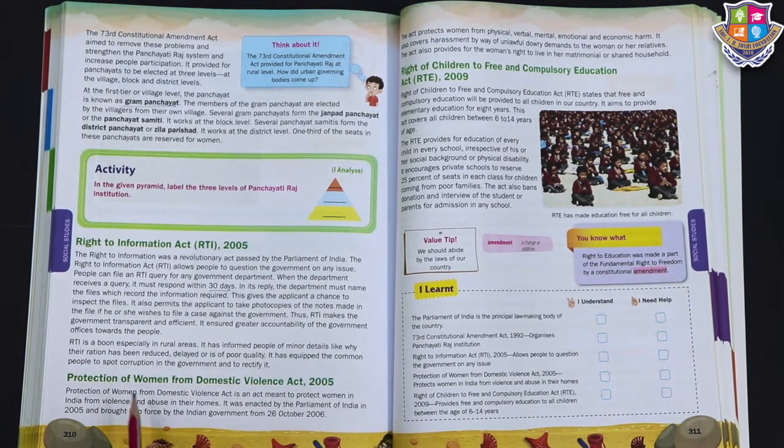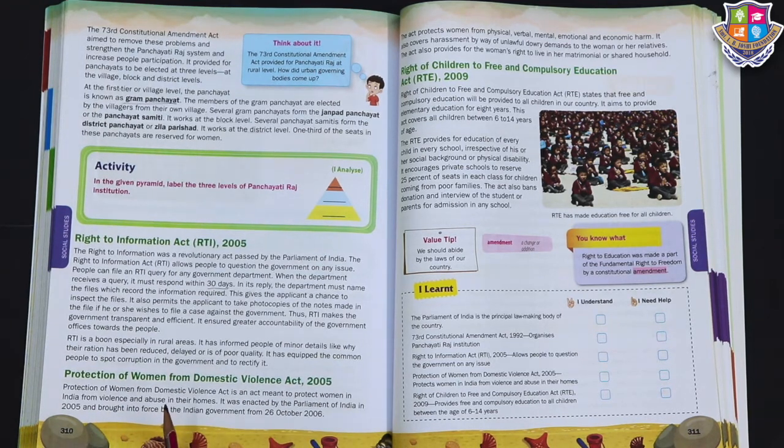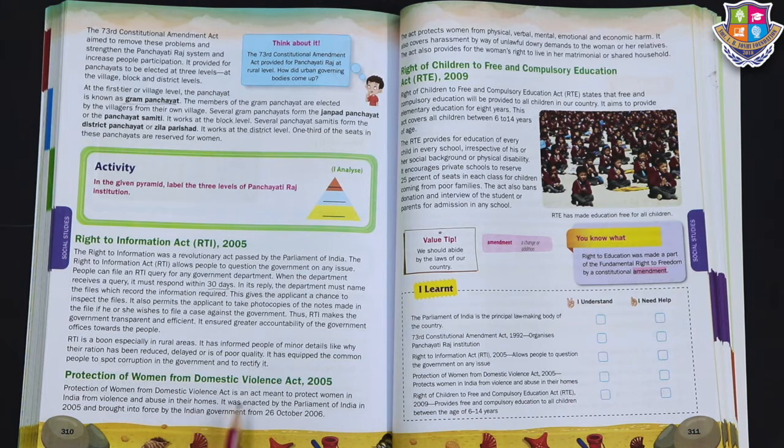Next, we have the Protection of Women from Domestic Violence Act 2005. We know that women were not treated equally as men, and they were also harassed by men to a great extent. So let us see what changes have come after this act came.